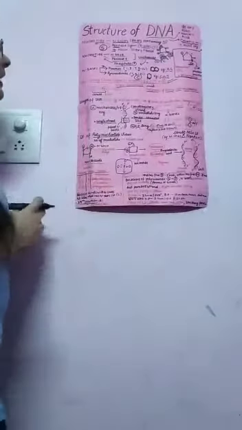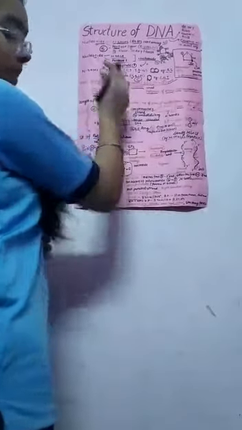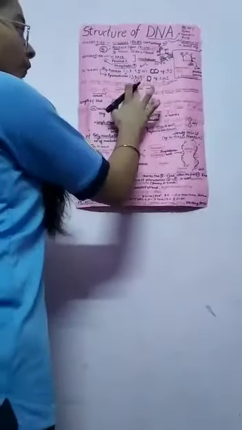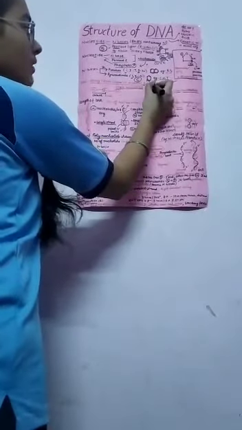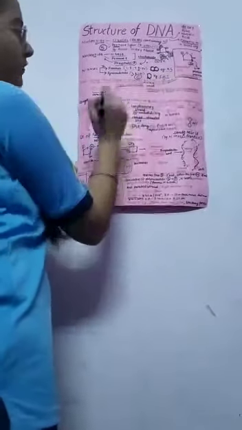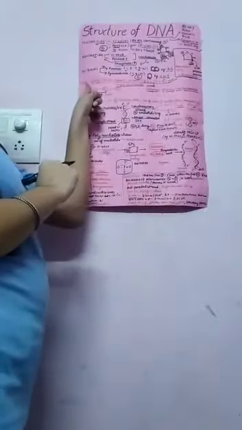So DNA is basically the combination of deoxyribose sugar, nitrogenous bases and phosphate. The nitrogenous bases are adenine, guanine, cytosine and thymine. This forms the single unit, or single nucleotide, of DNA.